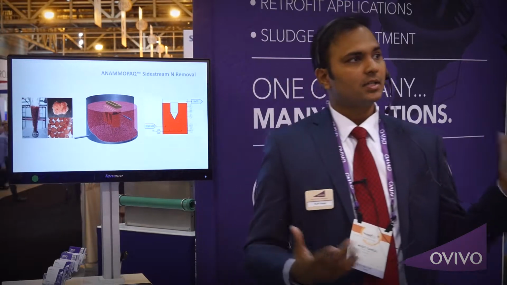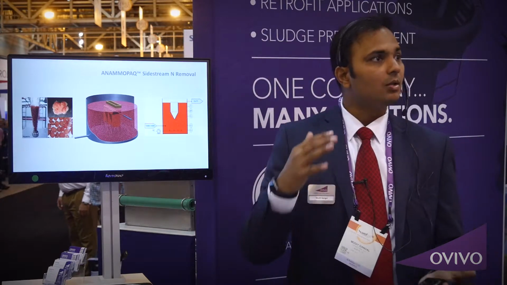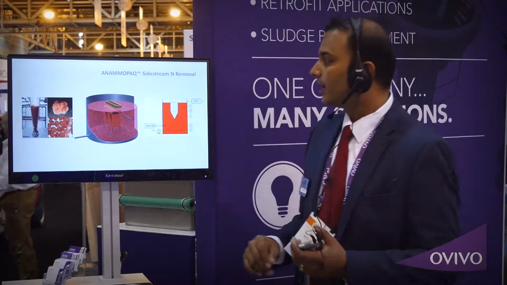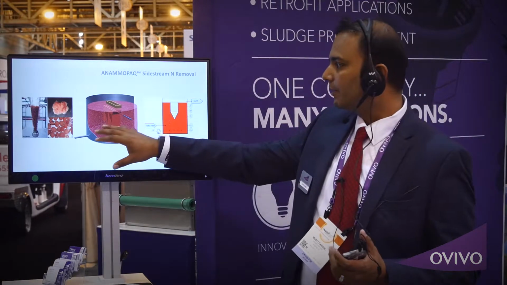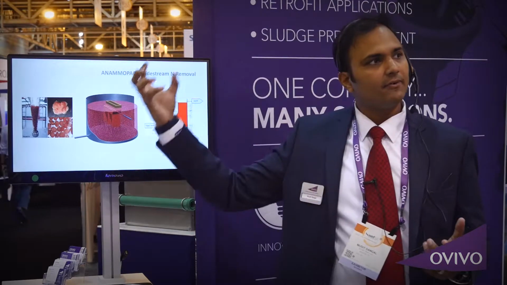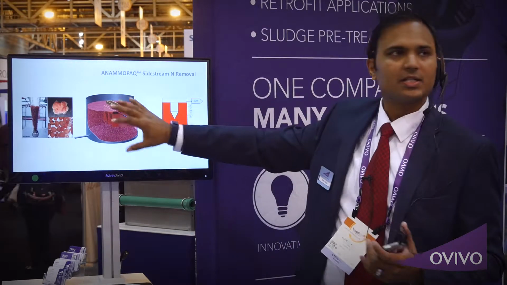So we have a continuous flow granular sludge system called the AnammoPack, where you're using Anammox bacteria to treat those side streams in a very compact footprint, in a very energy efficient way, and with a very low operational cost with a very quick startup. The process is continuous flow. You have influent coming in, it gets oxidized by fine bubble diffusion, the granules being heavier settle at the bottom of the tank, and you wash everything else out.